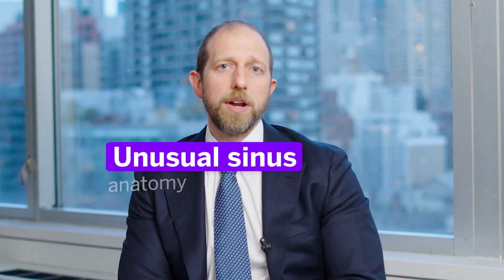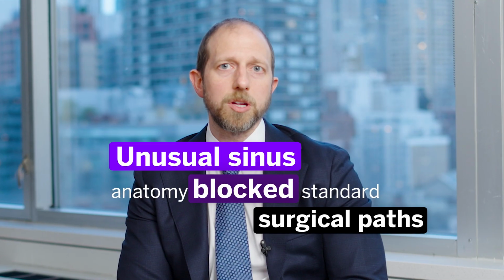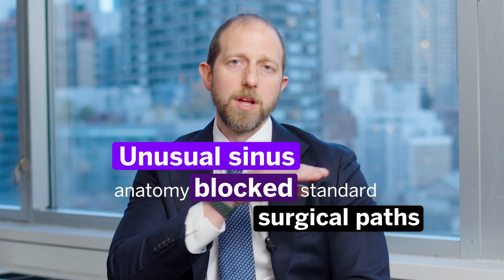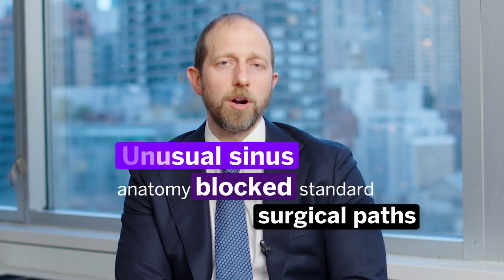On looking at her CT scan, she had a very pneumatized skull base, and by that I mean that her frontal sinus and her ethmoid sinuses went up and over her orbit and actually rode along her orbital roof all the way back to the area where almost where the optic nerve enters into the skull.